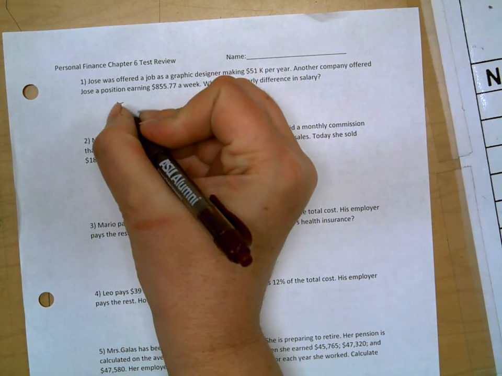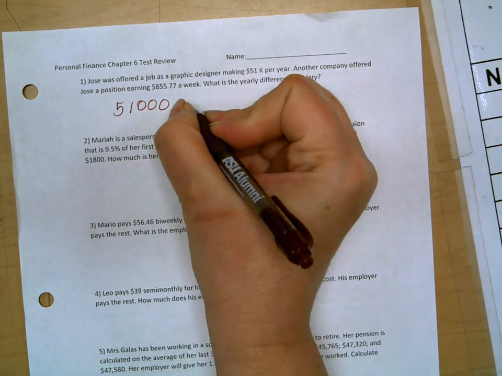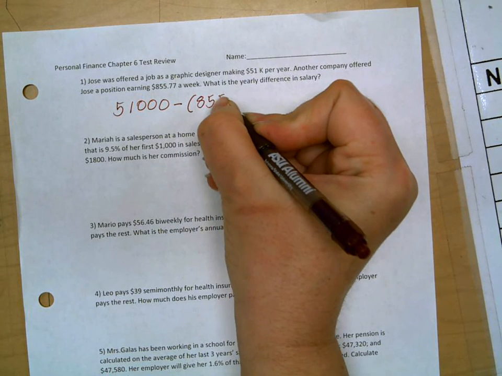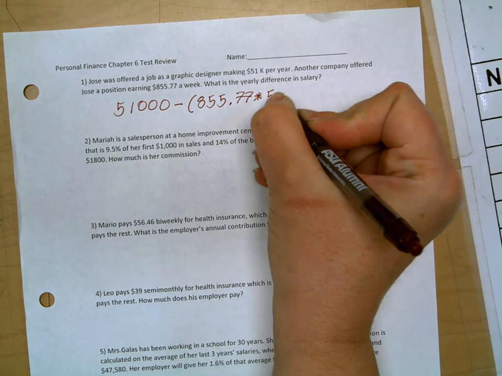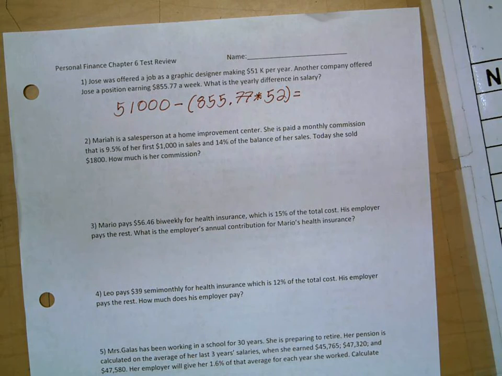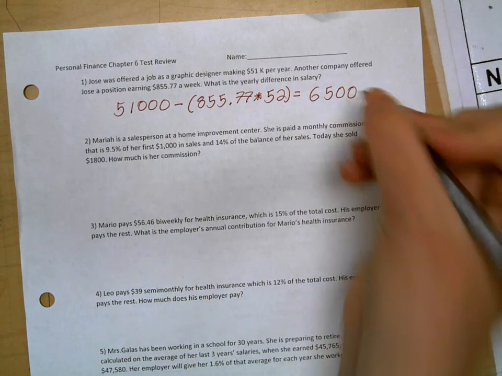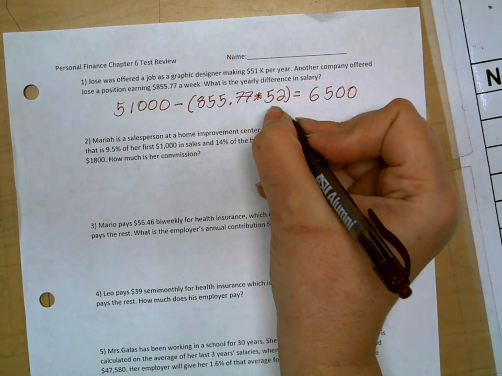So we're going to subtract 51,000 minus $855.77 times 52. We subtract those two, and that's going to give us the difference of salary of $6,500. Okay, remember there's 52 weeks in a year.